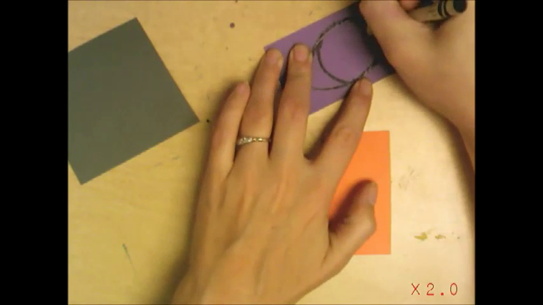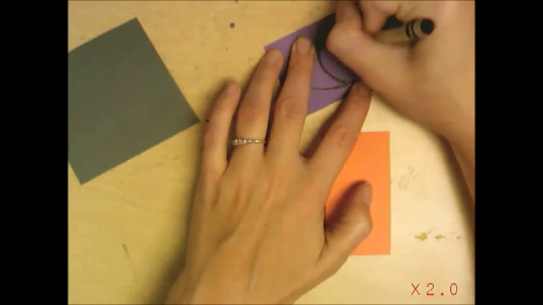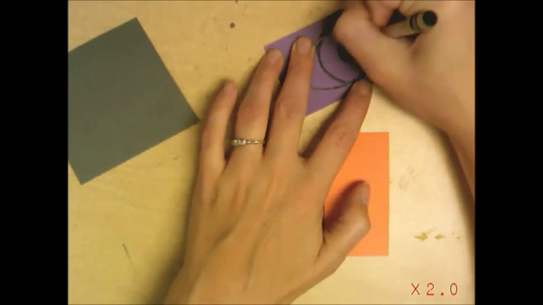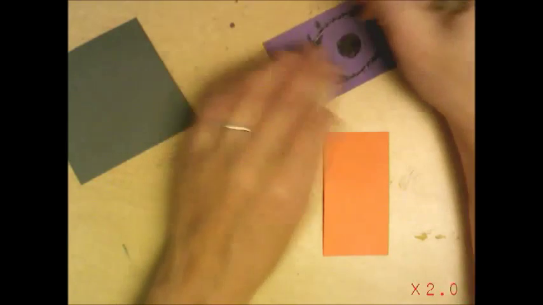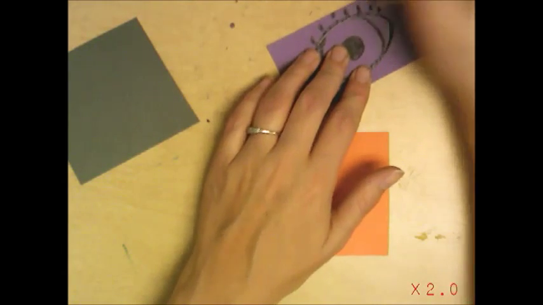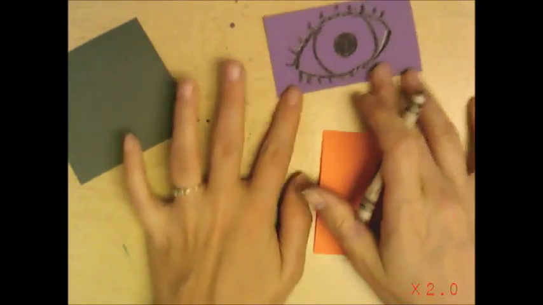Two curved lines. Circle in the middle. Go ahead and color that circle in. That's the pupil. And you want to give the eye some eyelashes. If you have long eyelashes and you want to make them nice and long, you can. If you want to keep them nice and short, that's fine too. Okay, so here's one eye.